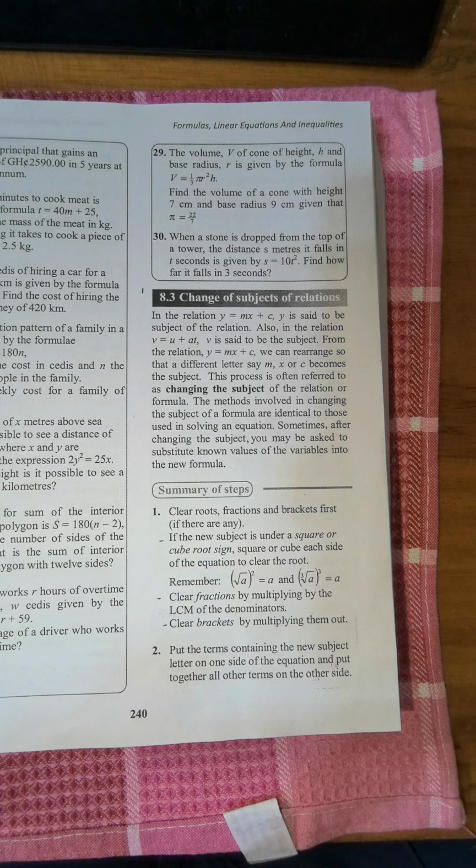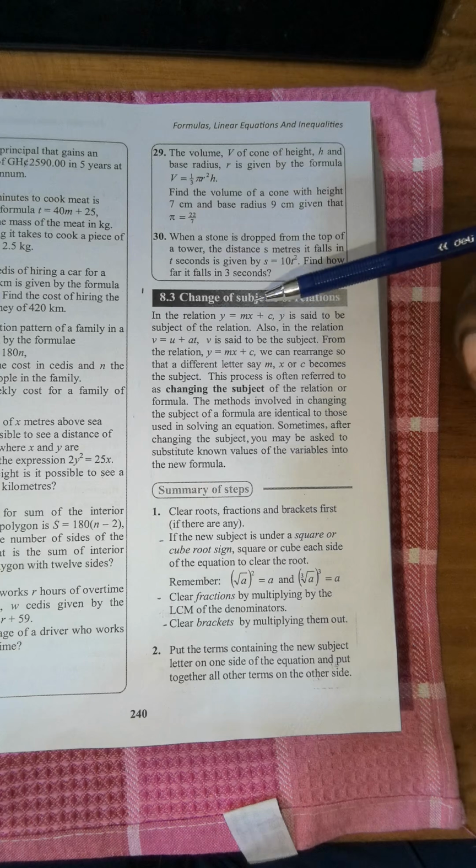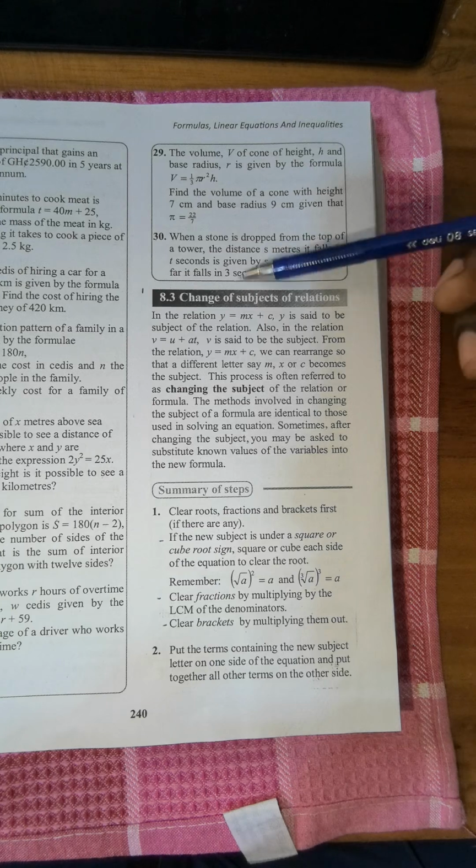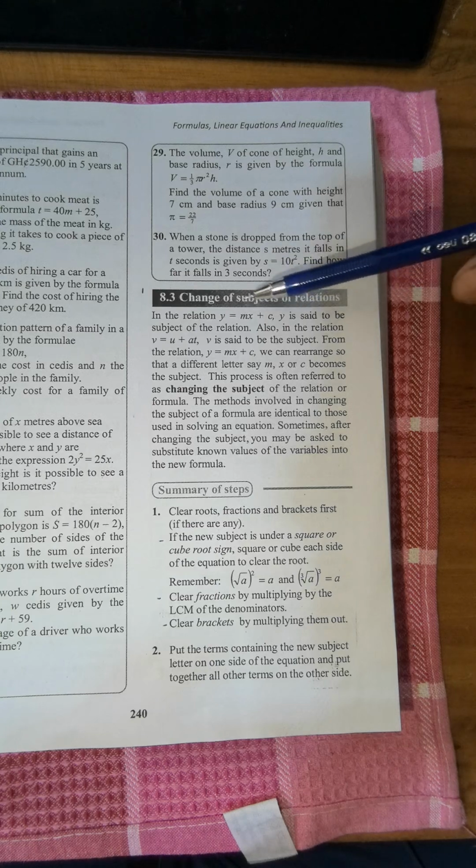If you grasp the various topics, this is very easy. Now in the relation y is equal to mx plus c, I guess this expression rings a bell. We have dealt with this in the last two topics, right? This is the gradient form of a straight line. And then we have that y is said to be the subject of the relation. So here we know that y is the subject of the relation.